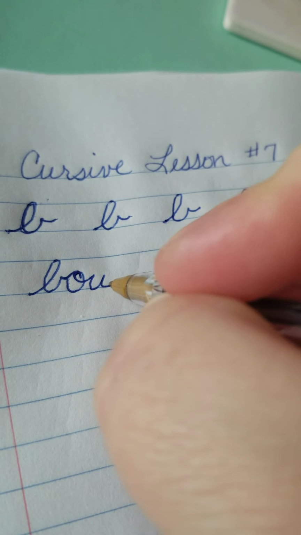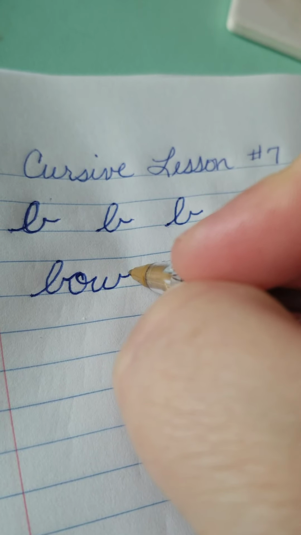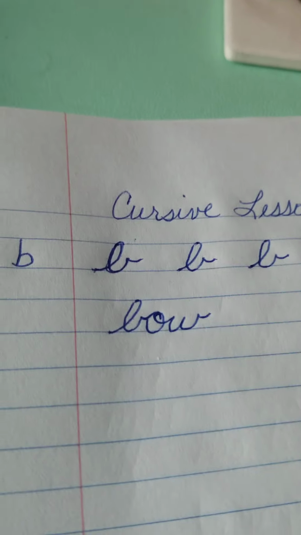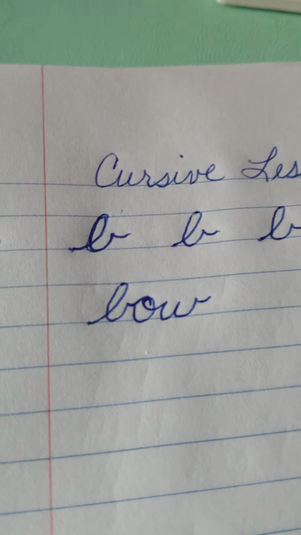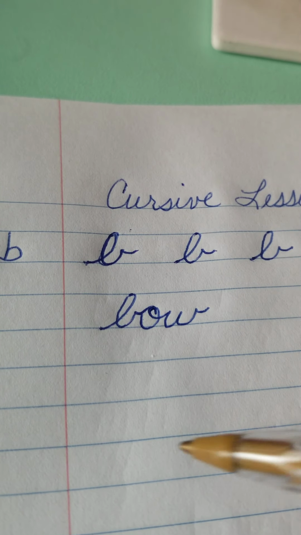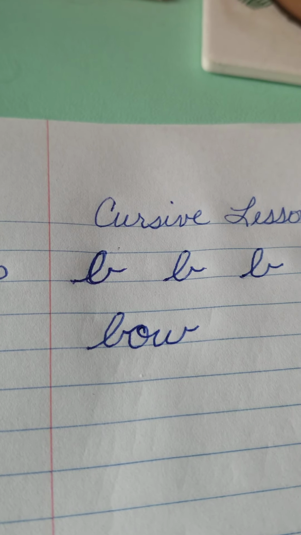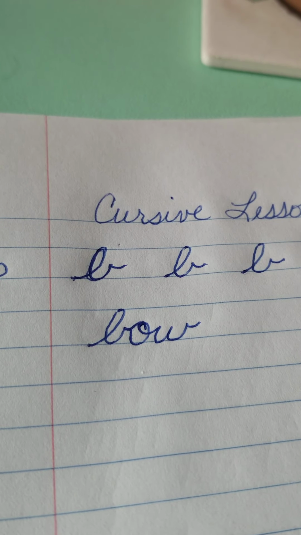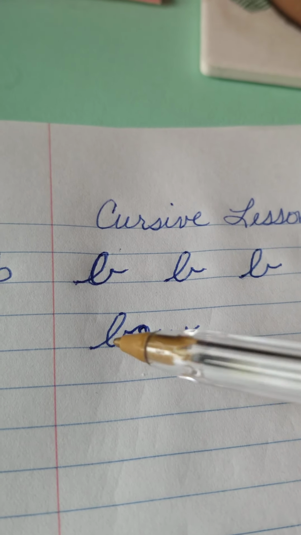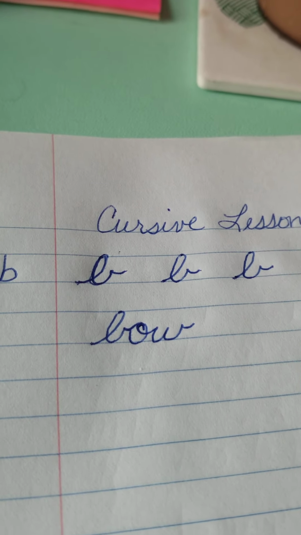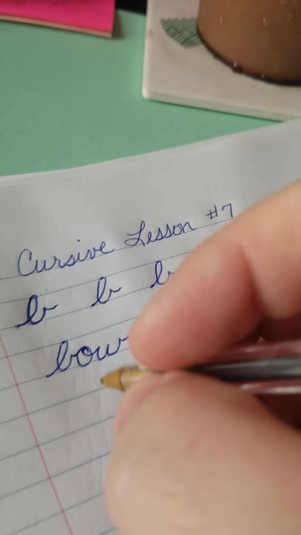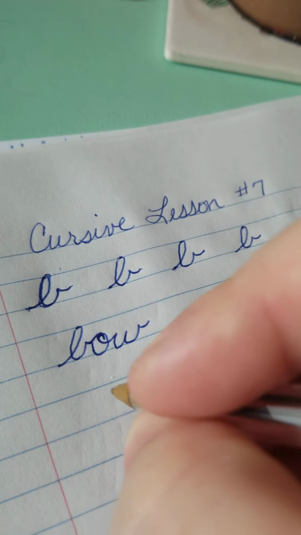And he's a shortcut. Now, you're probably looking at that going, this shortcut looks like it says low, L-O-W. Well, that's one of the hard things about cursive, the B and the L, okay? So you've got to realize, I'll do low underneath it, and then we'll compare the two.